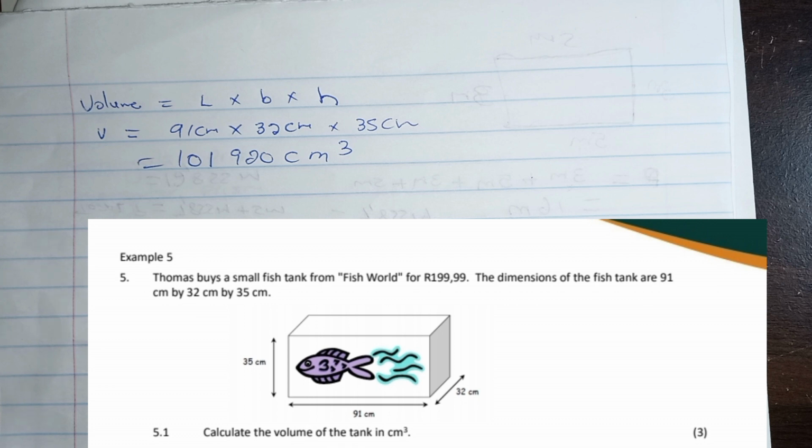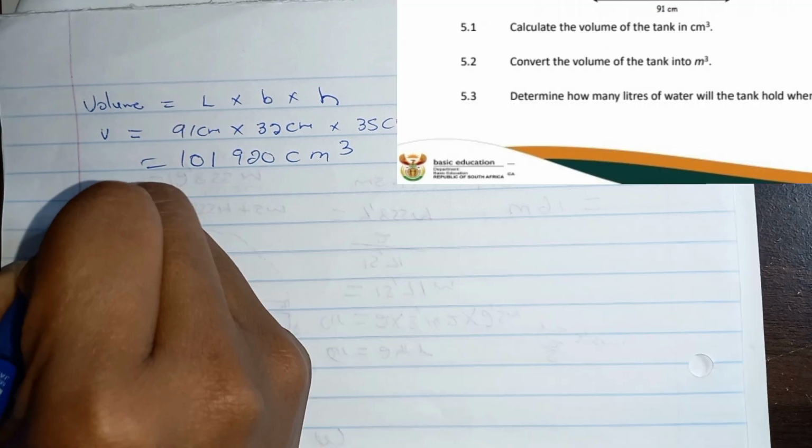Now I'm just going to quickly double check whether they asked us to leave the answer in centimeter cubes, because sometimes you do calculations in centimeter cubes and it turns out they didn't want it in centimeter cubes, right? Okay, so there we go. It says calculate in centimeter cubed. That means we have done everything they've asked of us. We can move on to 5.2.